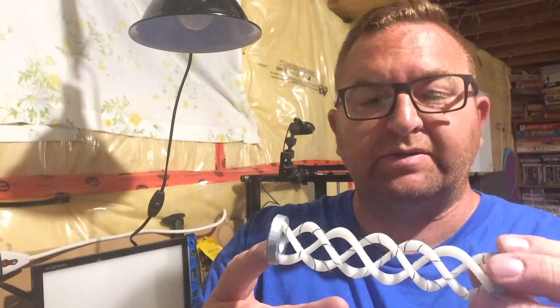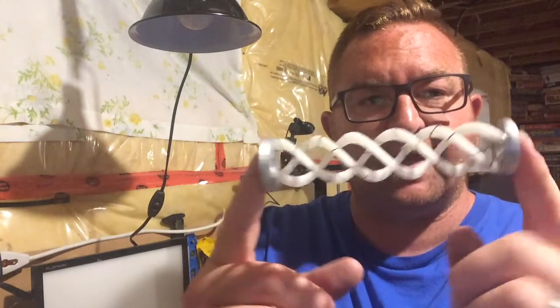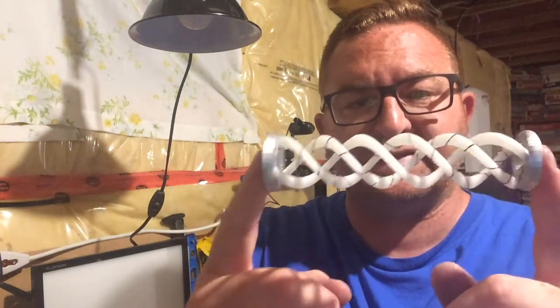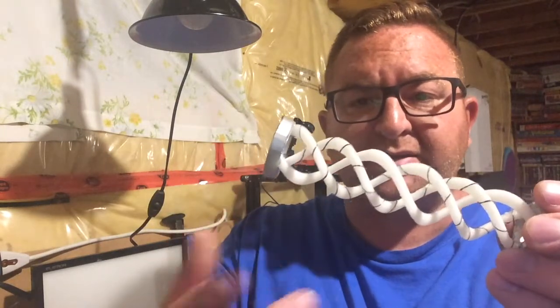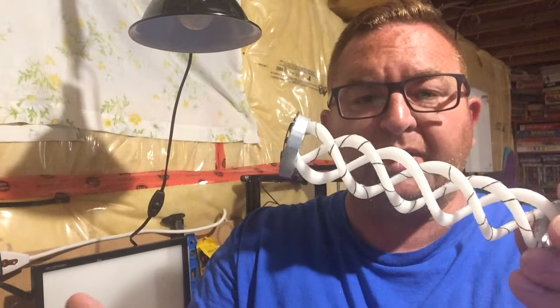What I need to do is connect the LEDs that are going to go on both ends of this together to complete the circuit. And I'm going to do that with the conductive thread. And so I'm going to hide it out in the open.